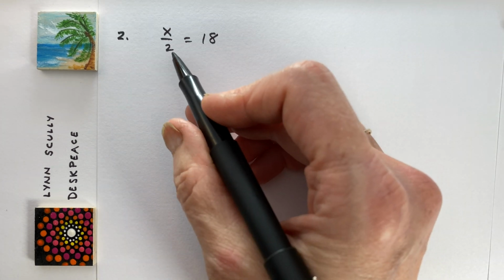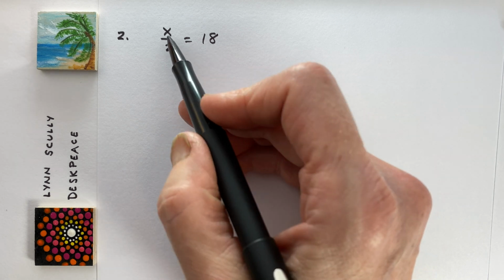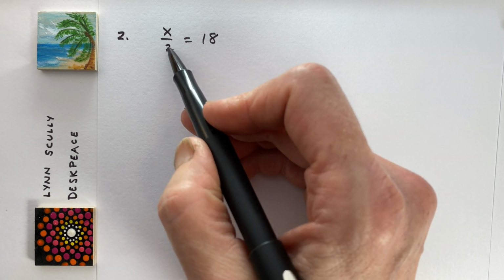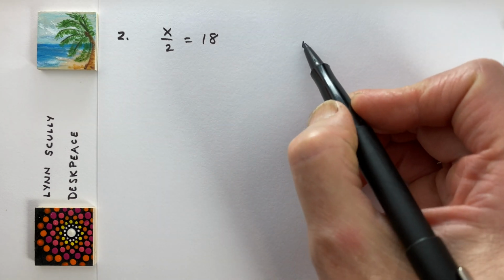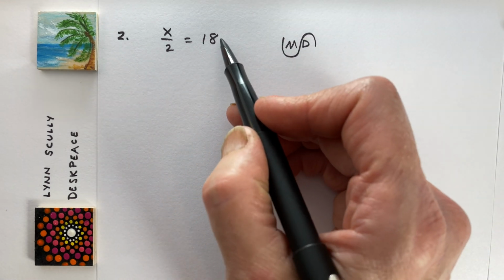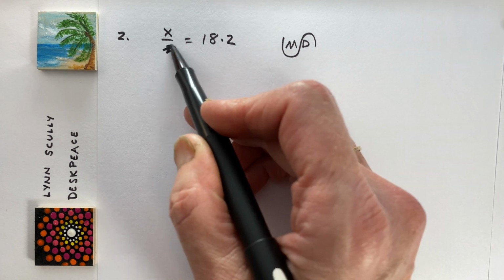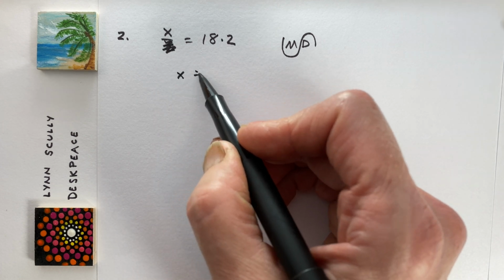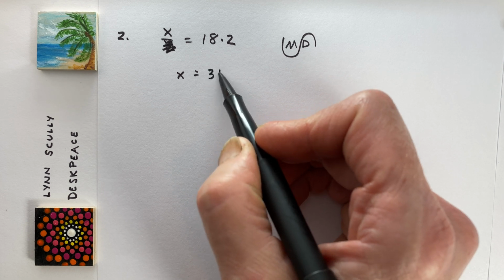Number 2, x over 2 equals 18. I want to solve for x, which means get it alone. 2 is attached by division. The complement of division, which means to undo it, is multiplication to the other side of the equal sign. X is alone, and it's equal to 2 times 18, which is 36.